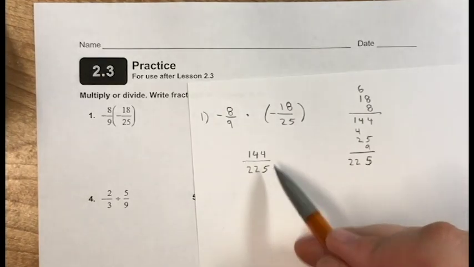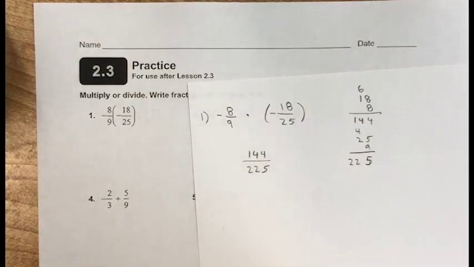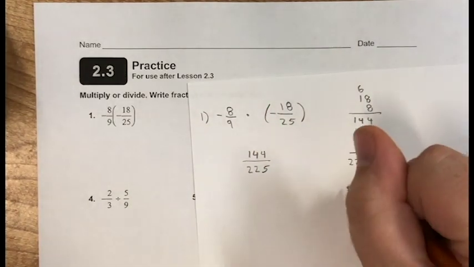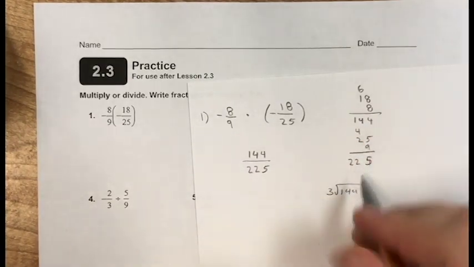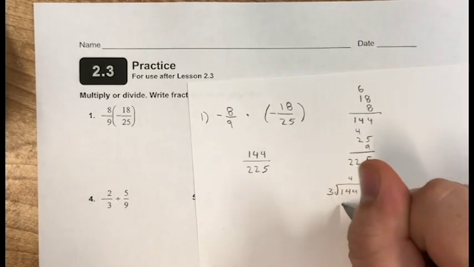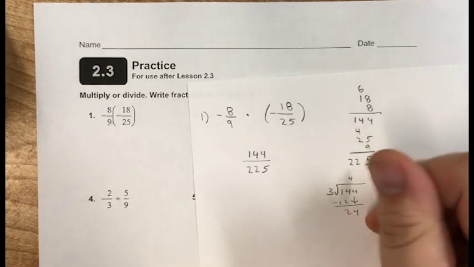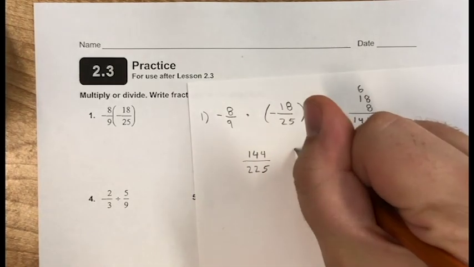But here's the problem. I don't know if this can be reduced anymore, so I need to do some number crunching. Is it possible that I can reduce this? Let's see if I can reduce some numbers out by 3. This is where guess and check comes out. Can I divide 144 by 3? I know that 3 goes into 14 four times, which gives me 2, bring down my 4, that gives me 24, so 8. So I can get 48 out of that, so that's possible.